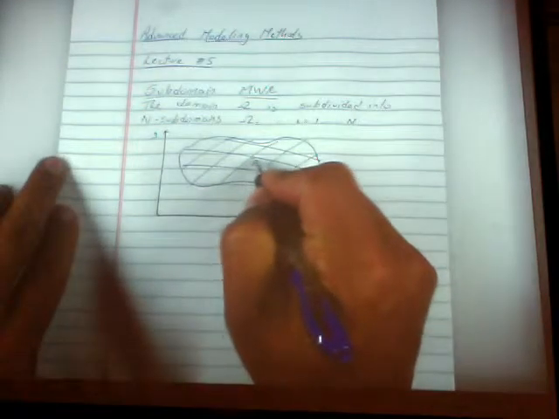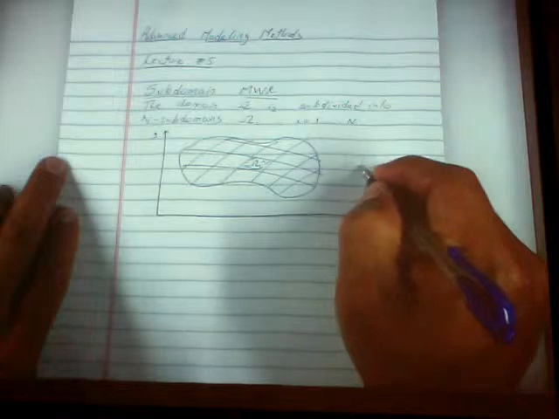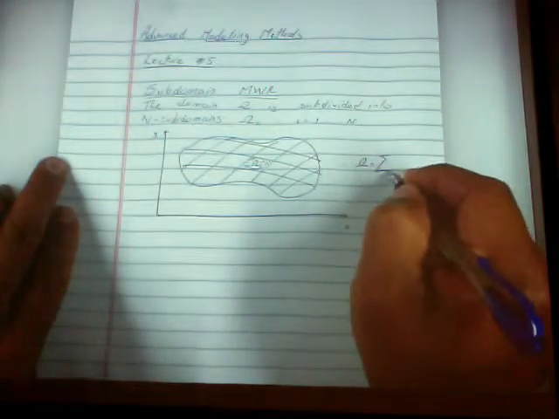Every one of these little pieces is a subdomain, such that the domain is basically the summation from I equal 1 to n of all the subdomains.